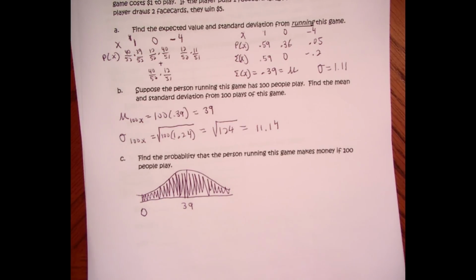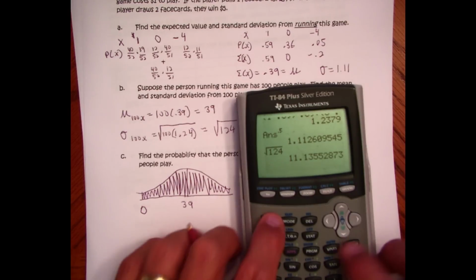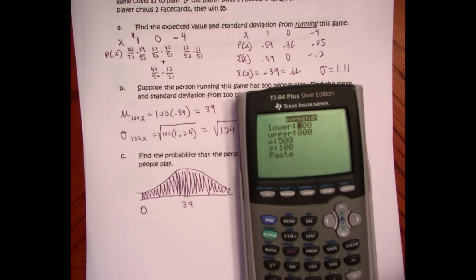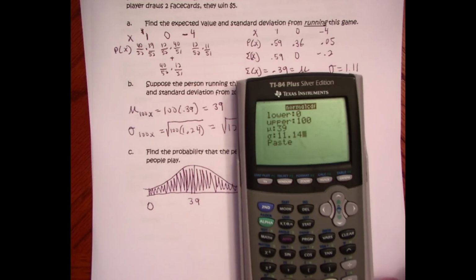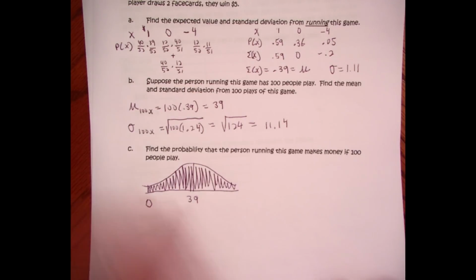So let's see what happens. Actually, I don't even know if we need a z-score. What's the lower bound? The lower bound is 0. What's the upper bound? The upper bound can be as high as we want, so we can make $100 on the night. Our mean is 39. Our standard deviation is $11.14. So the probability that we're going to make money is pretty high, like 0.9998.